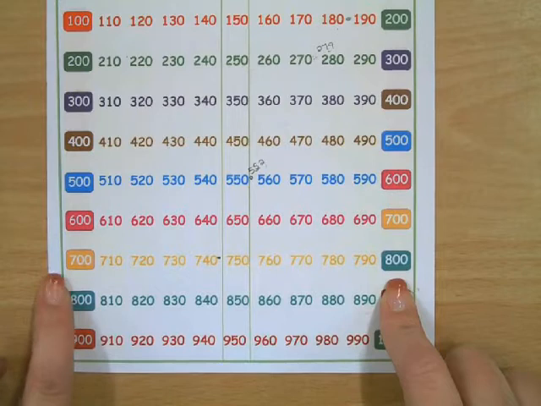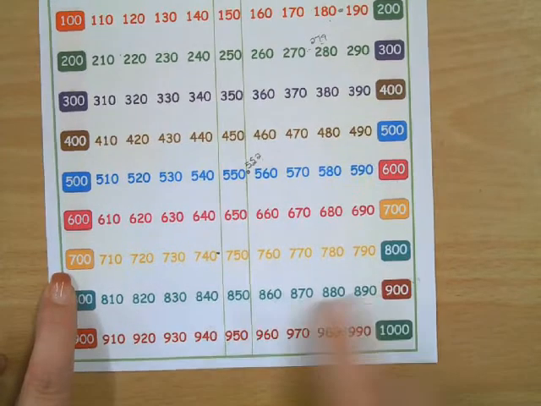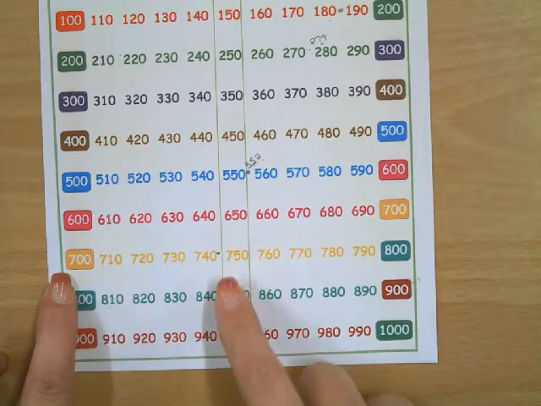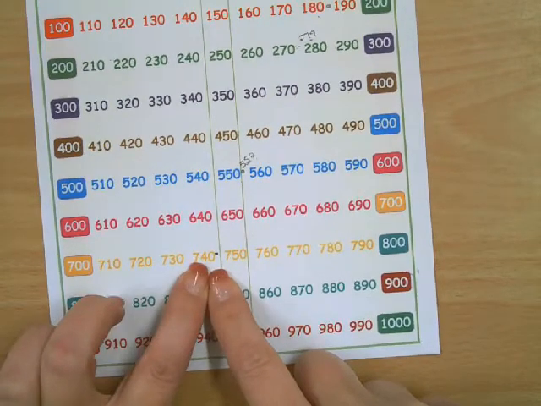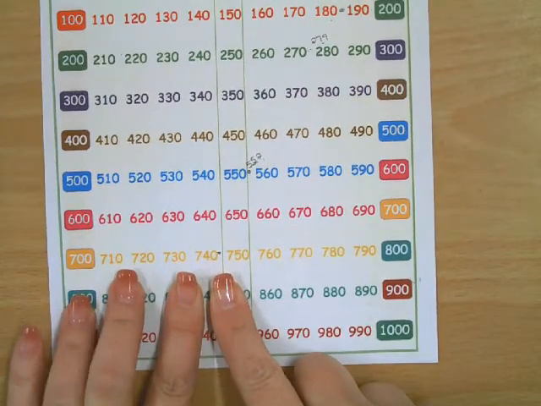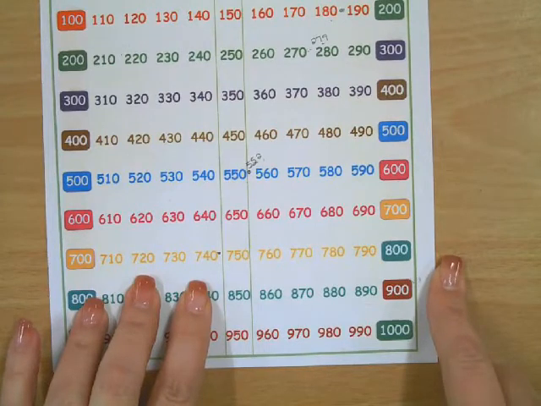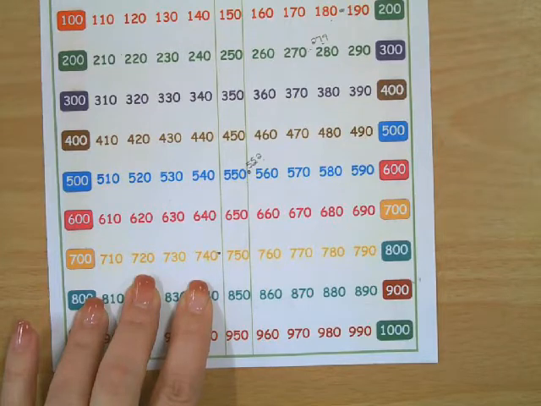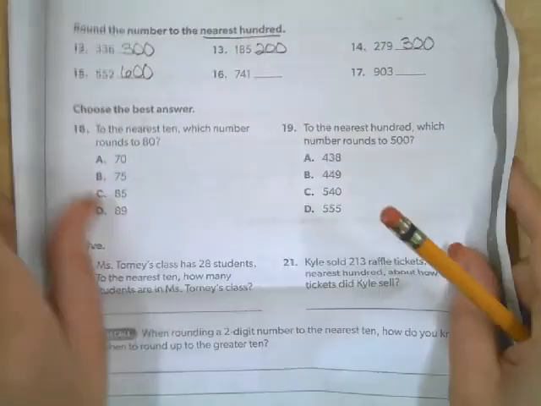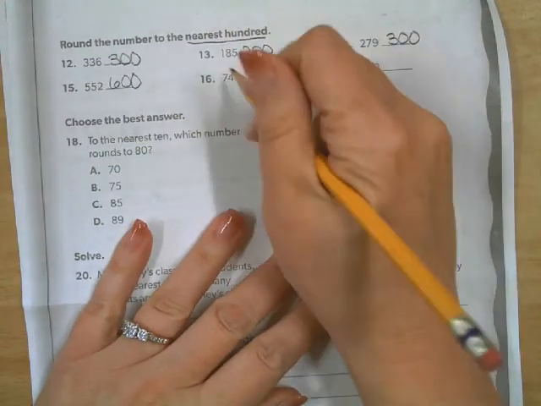Right, we're going to round it down because it's closer to 700. It's 41 away from 700, but it's 59 away from 800. Okay? So what's our answer going to be on our answer document? 700. Rounds to 700.